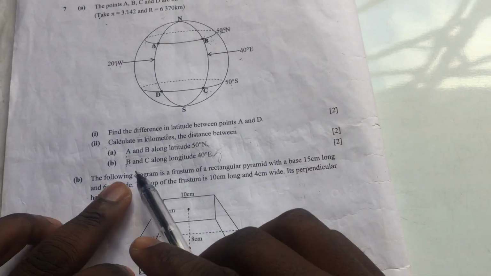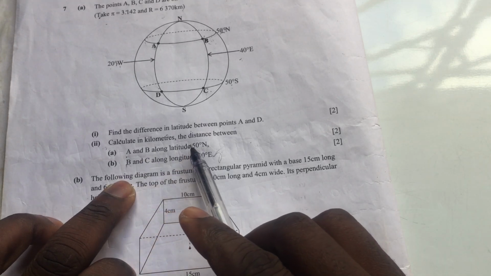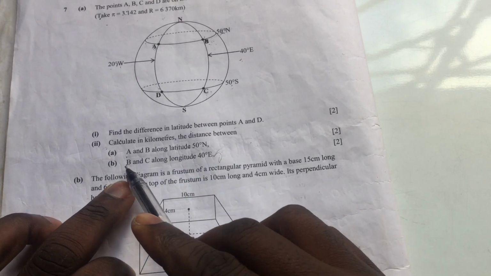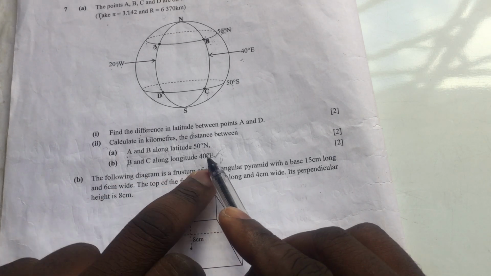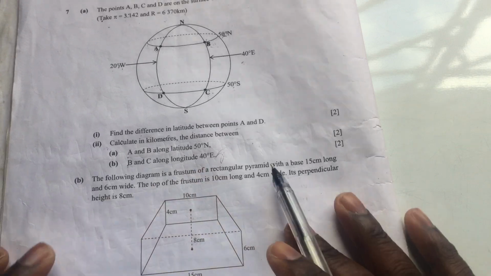Now we go to A3. A3 says calculate in kilometers the distance between B and C along longitude 40 degrees east.